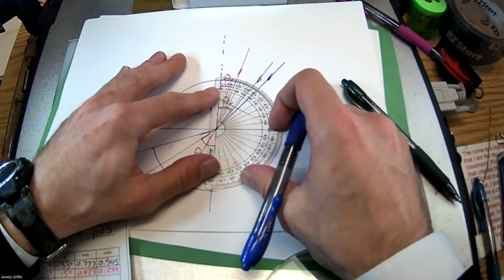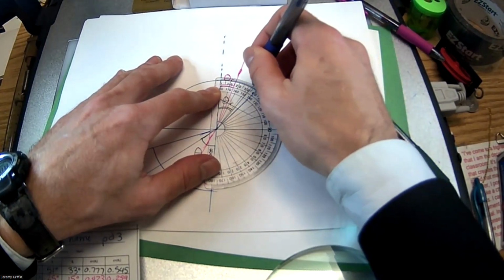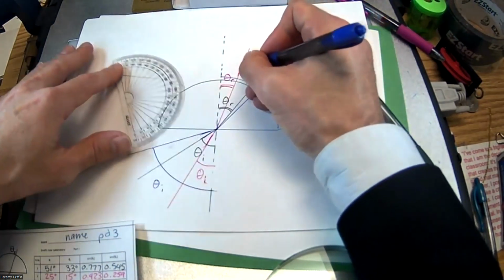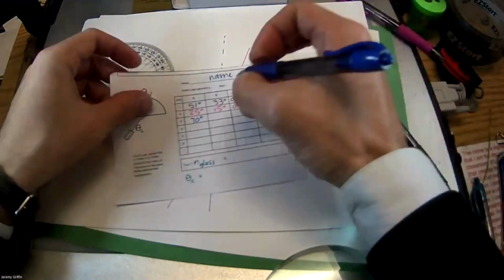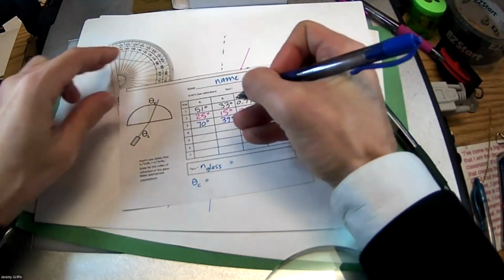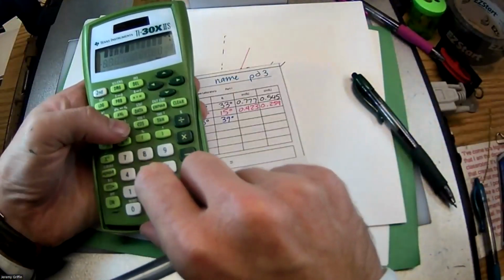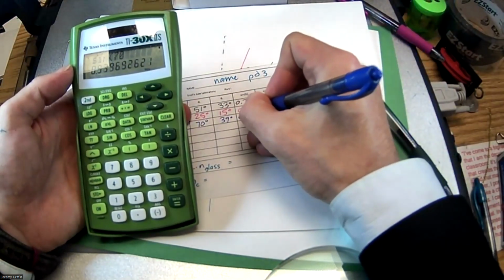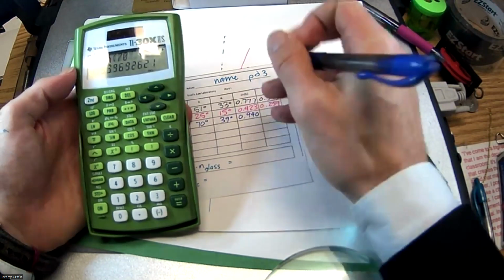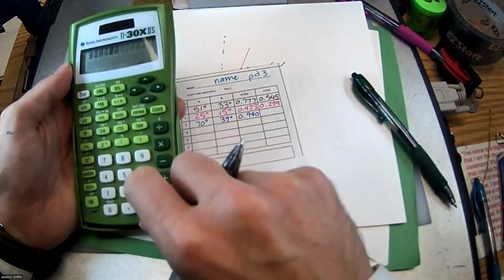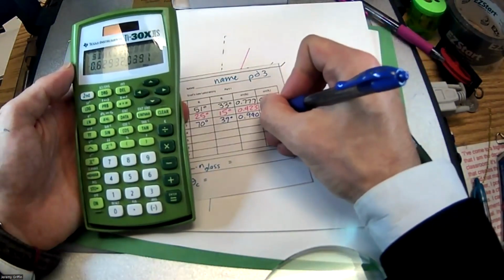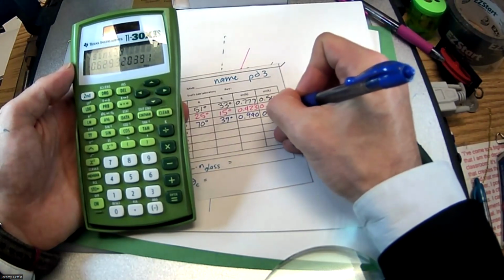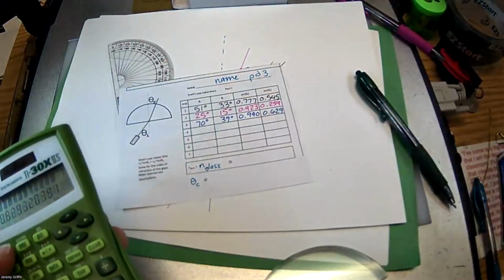And the refracted angle looks like 39, I think I'll call it. 39 degrees. Sine of 70 is 0.940, it rounds to. And sine of 39 degrees is 0.629. There we go.